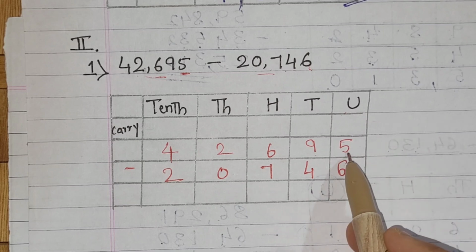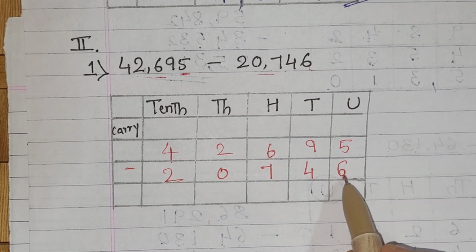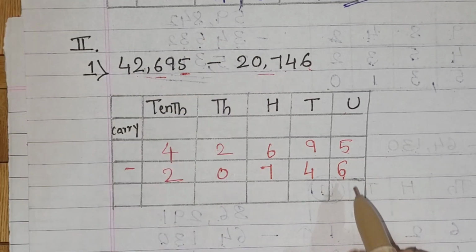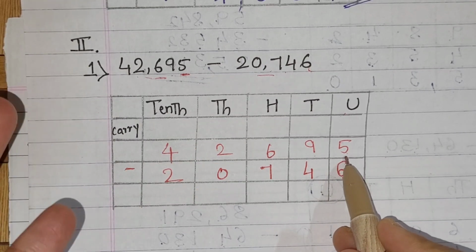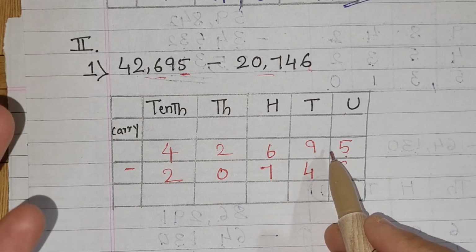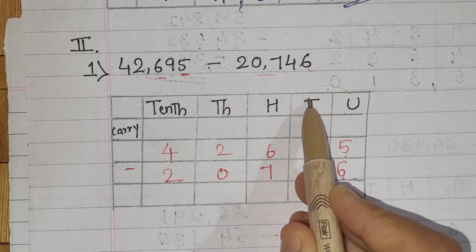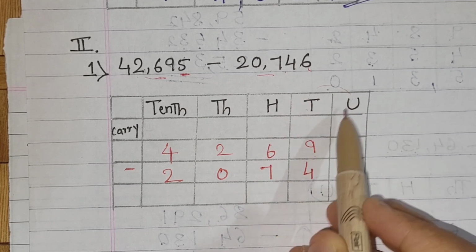So here 5 minus 6, is it possible to subtract 6 from 5? Suppose you have 5 chocolates. If I ask you to give me 6 chocolates, is it possible for you to give me 6? Because you have only 5 chocolates, right? So in this case, what are you going to do? You are going to borrow one from your friend, right? So this is your friend. You have to borrow from the next place here. Okay, you have to borrow another number from the next place.